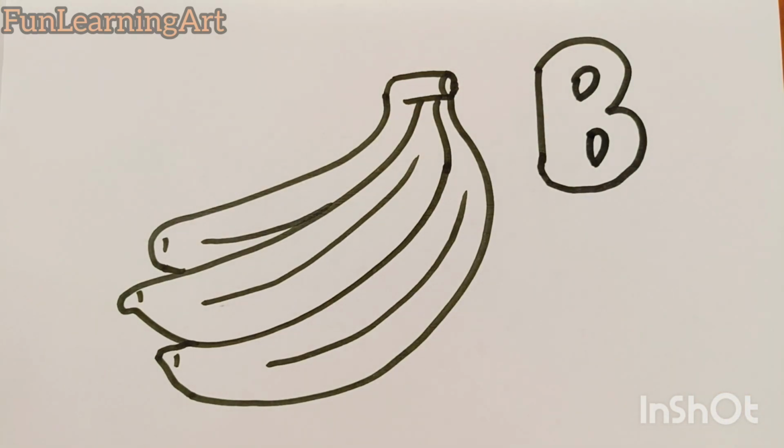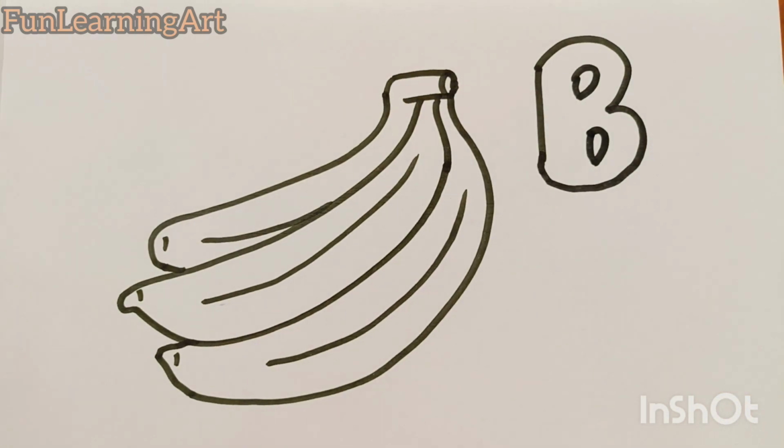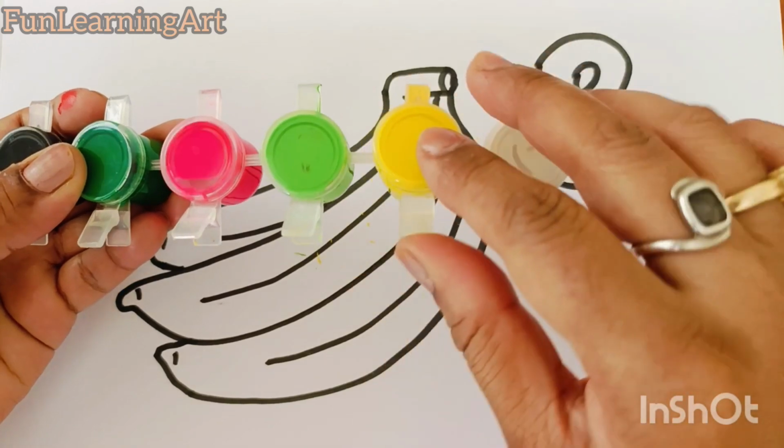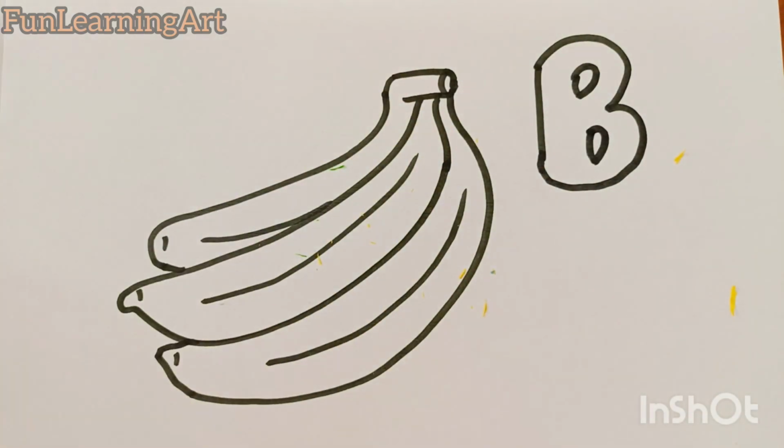Banana is the color yellow. Now let's paint the banana with yellow color.